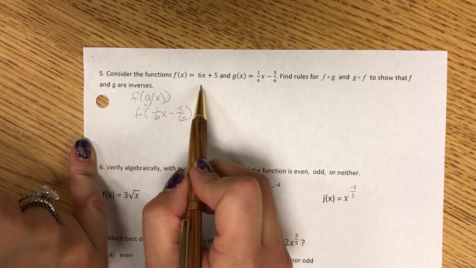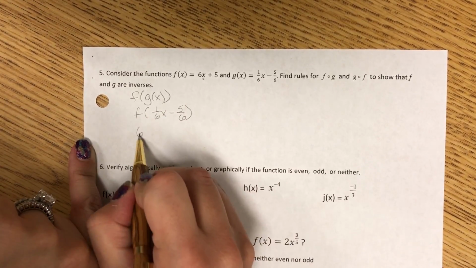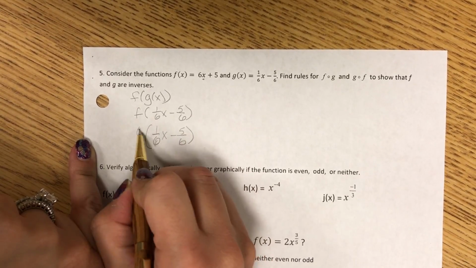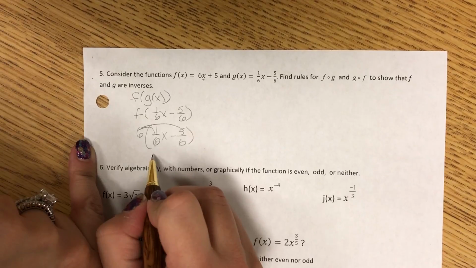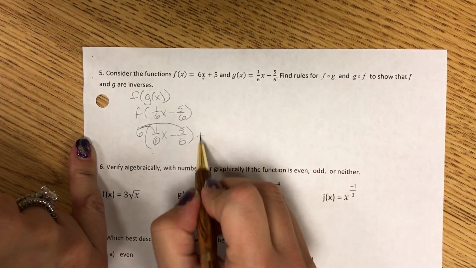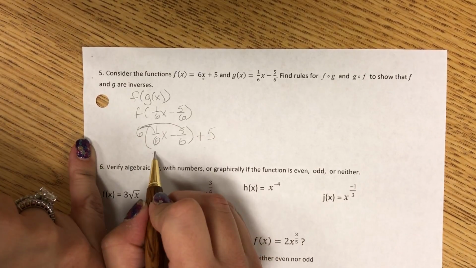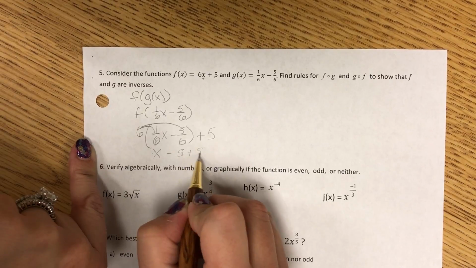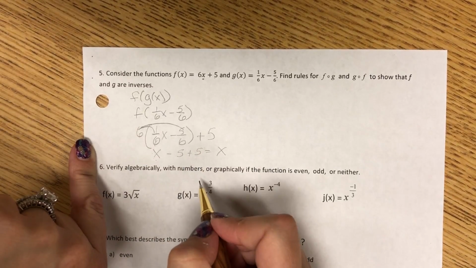So this gets placed into this x. Now we have to simplify, so the 6 gets multiplied. Oops, I forgot the plus 5. To both pieces of the quantity, so that's x minus 5 plus 5, which is x.